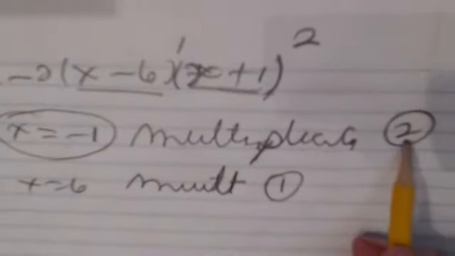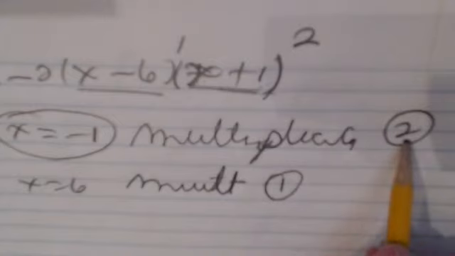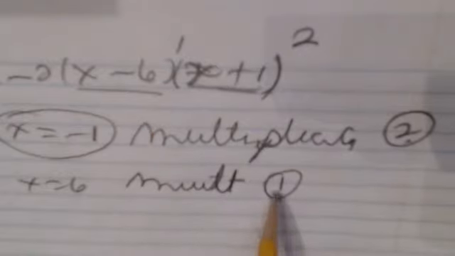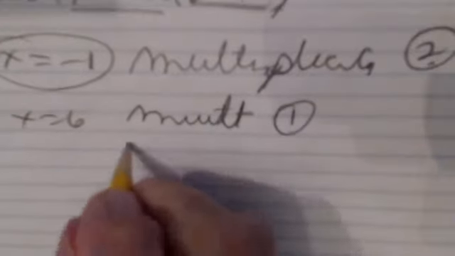And the big deal is this. When the multiplicity of the factor is even, it bounces at that point. Listen again, when the multiplicity of this factor is even, it bounces at that point. When the multiplicity of this factor is odd, it goes through that point. So let's look at it from a graph standpoint. We know that when x is minus 1, y is going to be 0. And we know that when x is 6, y is going to be 0.